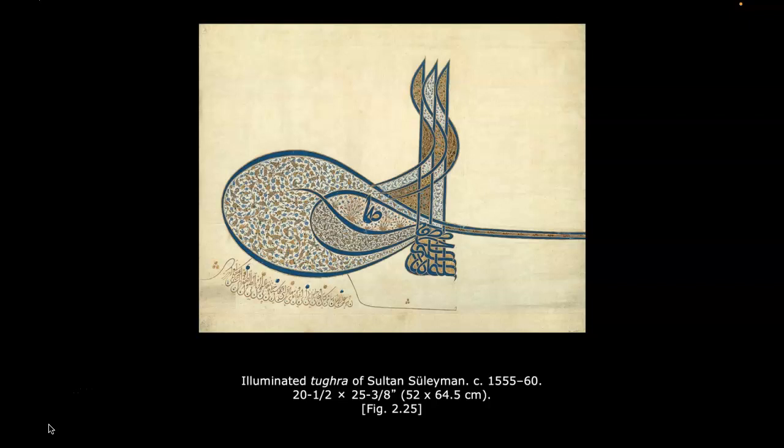The illuminator's delicate scroll design and naturalistic flowers enhanced the harmonious lines of calligraphy, creating a colorful, voluminous effect. This includes his title, Khan, or Lord, motto, as well as the name of his father. By the way, Tugra, Tug means horse tail.